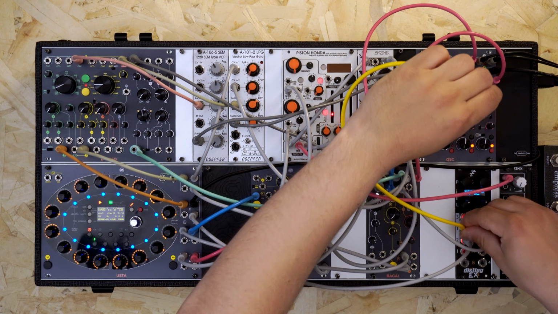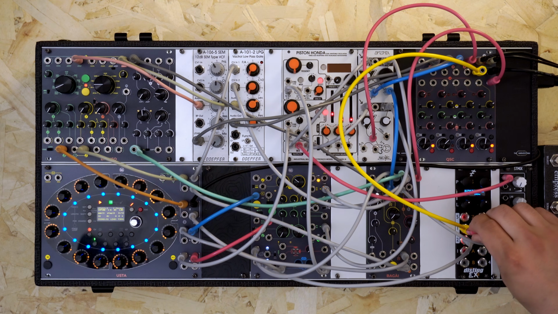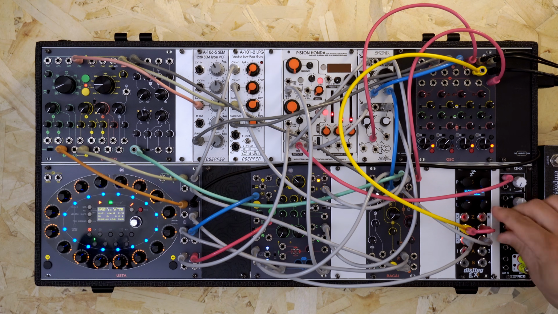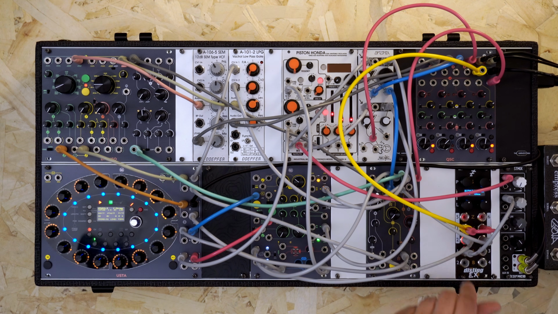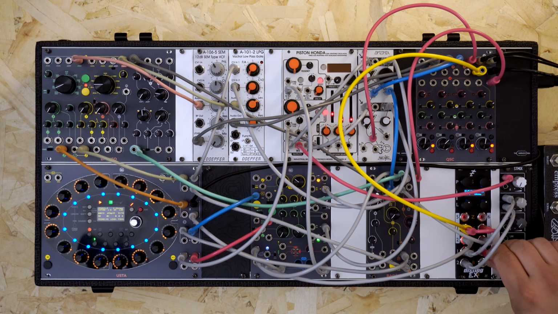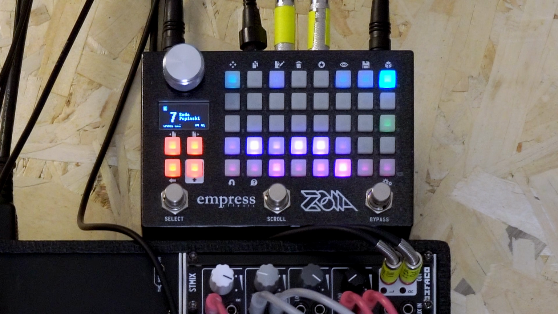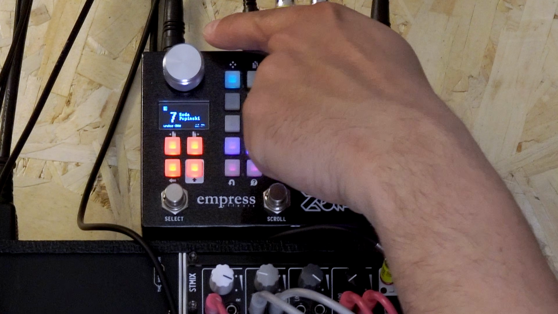Both effects receive signal from the mixer's yellow aux send. The 2 stereo outputs of the Disting go to the Befaco ST mix. The Zoia is clocked via Usta. To do this, I patched the gate A from track number 2 into the control port of the pedal.